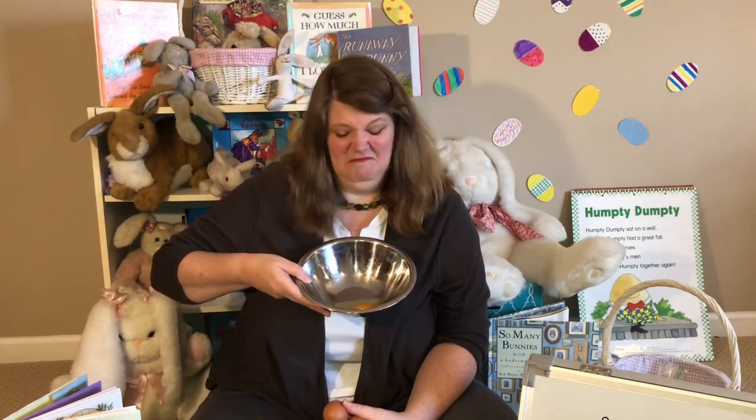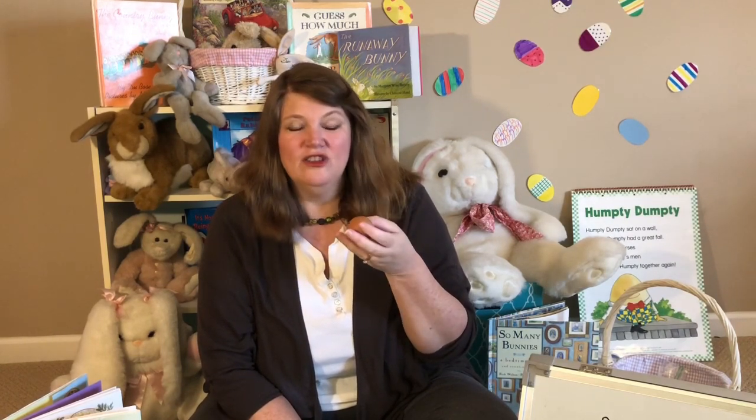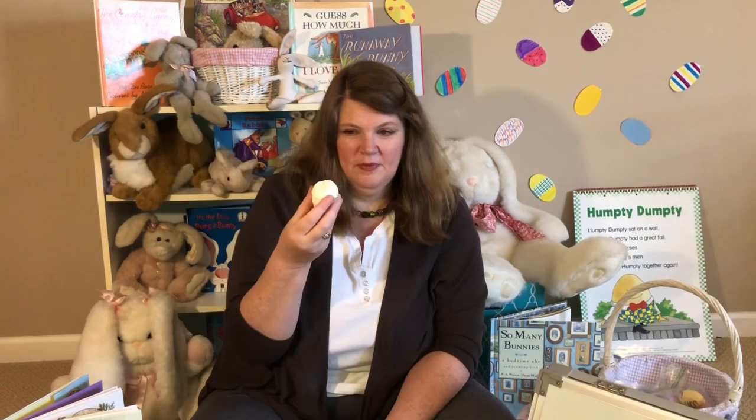How about our sense of hearing? No, I don't hear either one. How about our sense of taste? Do you want to taste the raw egg? Like this? I don't think I want to taste that one. Would you want to taste the boiled egg? I like boiled eggs. Let's look and see what it looks like inside. I peeled this one. Tastes good.